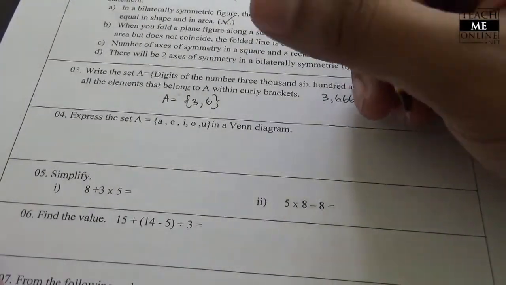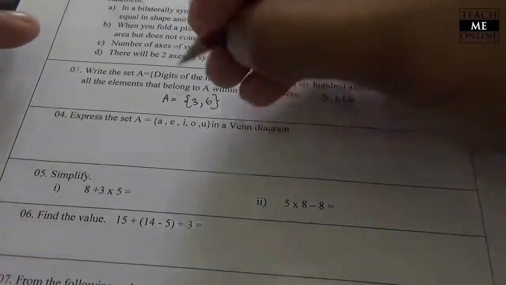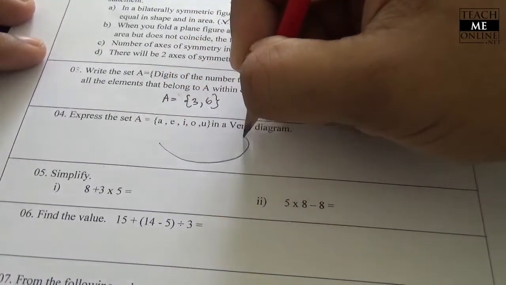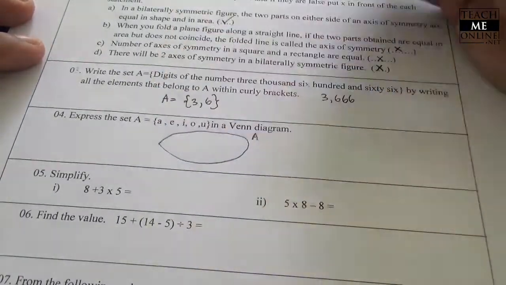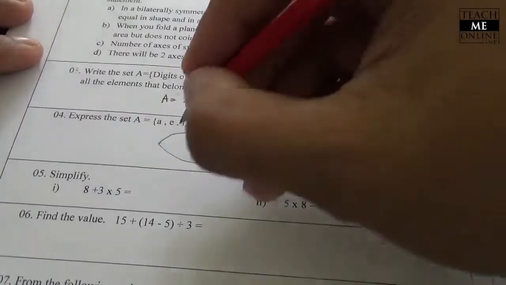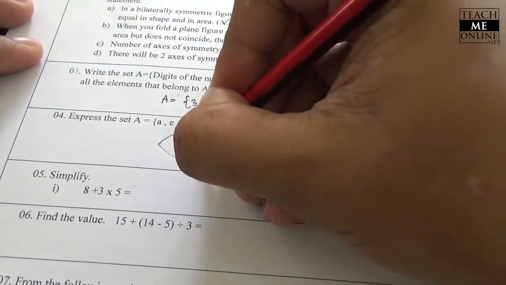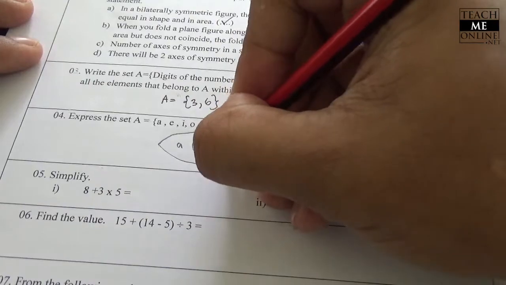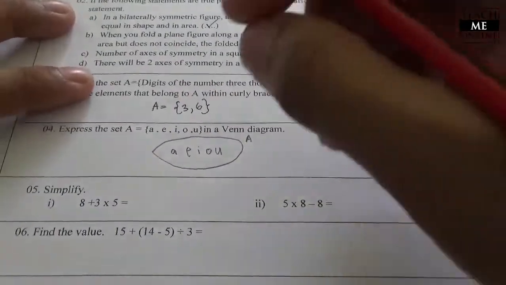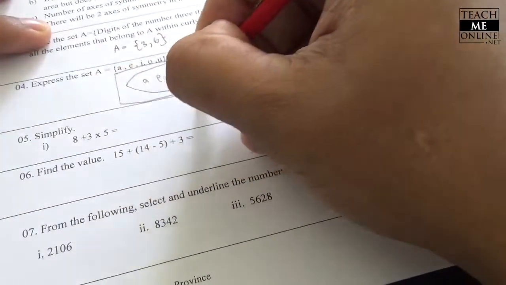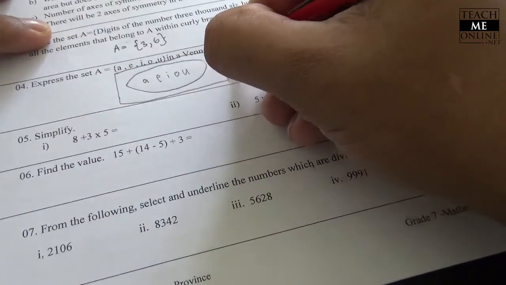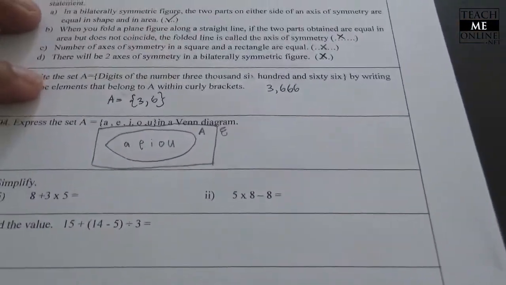Question number 4. Express the set A equals A, E, I, O, U in a Venn diagram. So draw A and put A, E, I, O, U in a Venn diagram, and usually we can put the universal set like this.